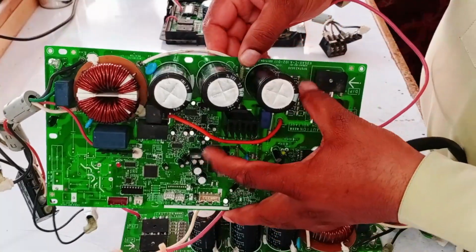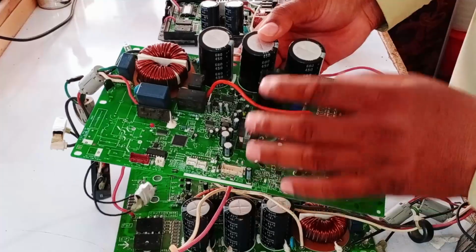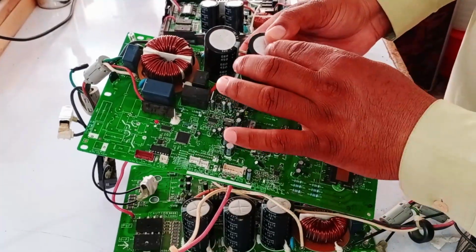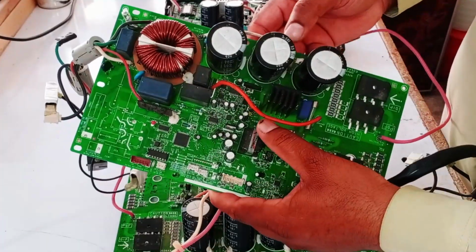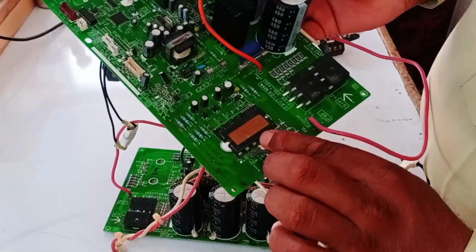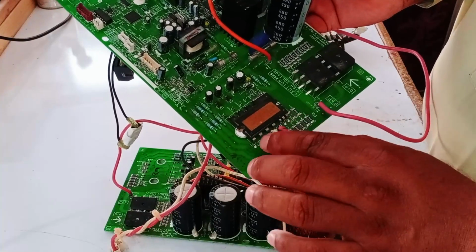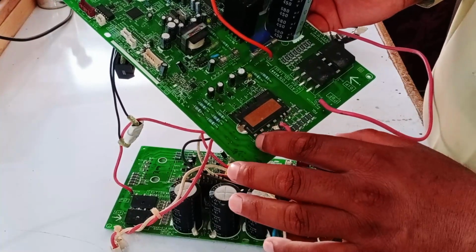5. Discharging resistor. Check this resistor. It should have 5 volts across it. 6. Capacitor. There is a possibility that a capacitor could be faulty, but before checking the capacitor, first test the discharging resistor. After these steps, check the IPM, Intelligent Power Module. Ensure that all voltages are present, including positive, negative, and UVW terminals.